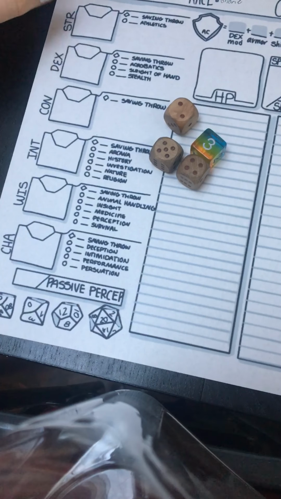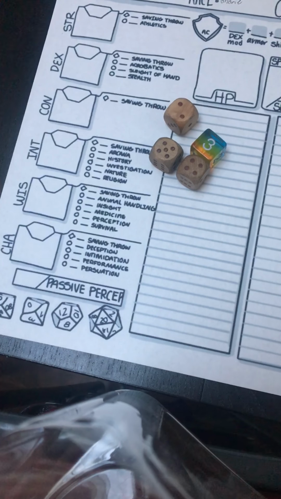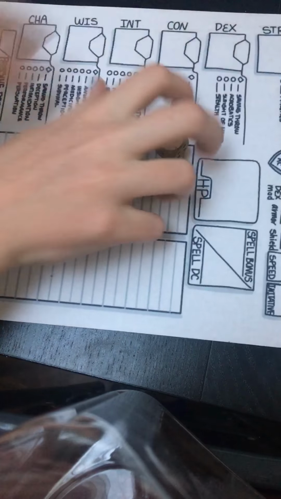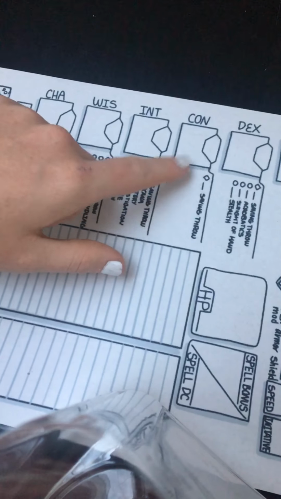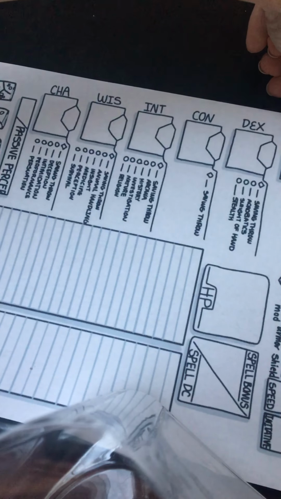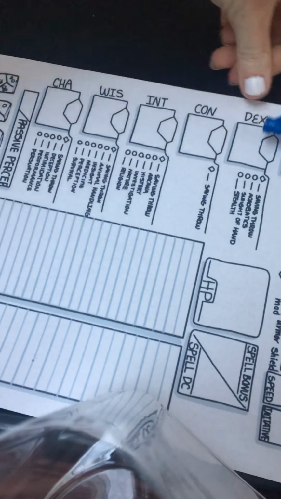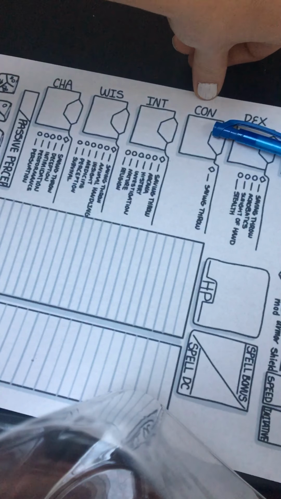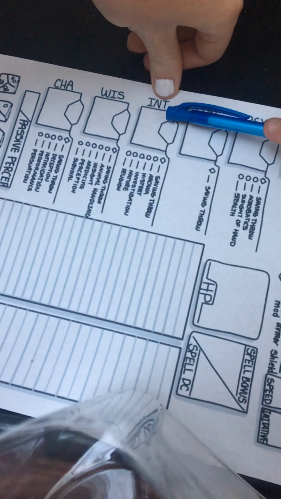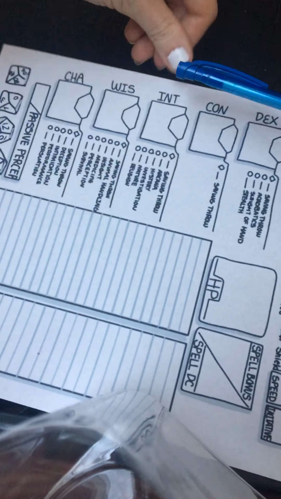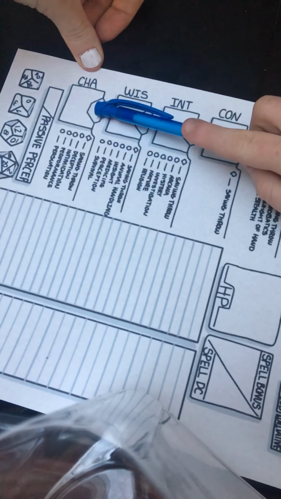So, Sienna, we're going to be rolling for stats. As you can see on the character sheet, there's these boxes. Sienna, do you remember what these stand for? Strength, dexterity, constitution, intelligence, wisdom, charisma. Yes.